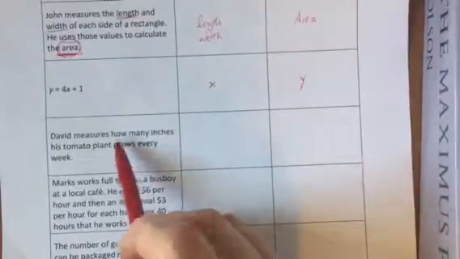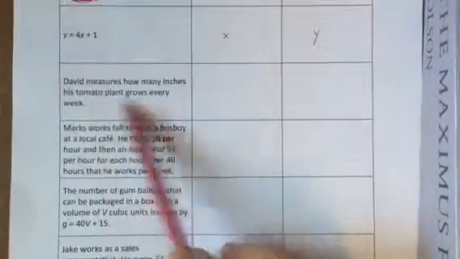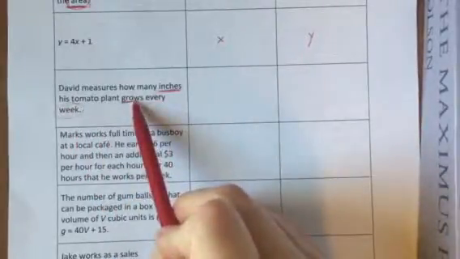On this one, David is measuring how many inches his tomato plant grows every week. So this is just more straightforward, like the next three should be. A word problem with two things that are changing. Here we've got inches of growth, and that is changing every week. So now we just have to decide, is it that the growth determines the weeks or the weeks determines the growth?